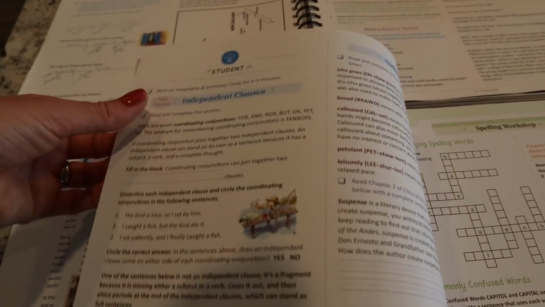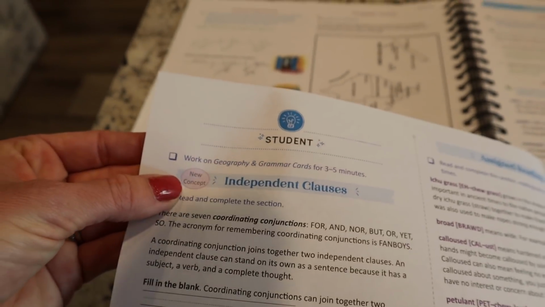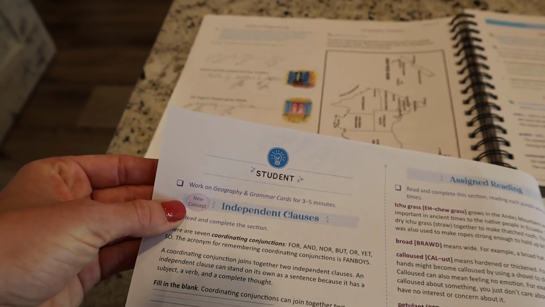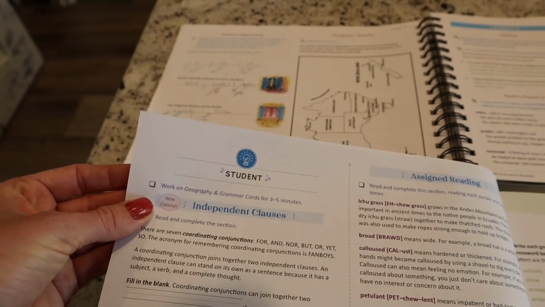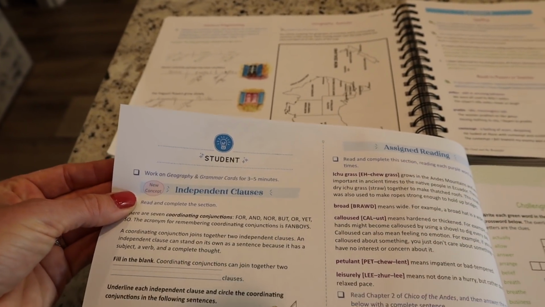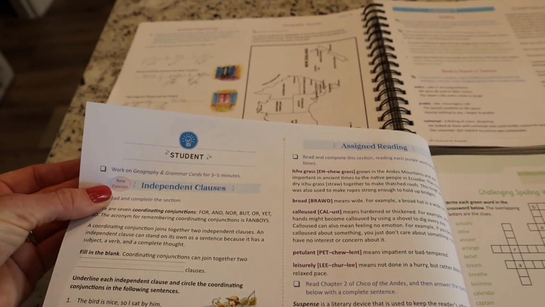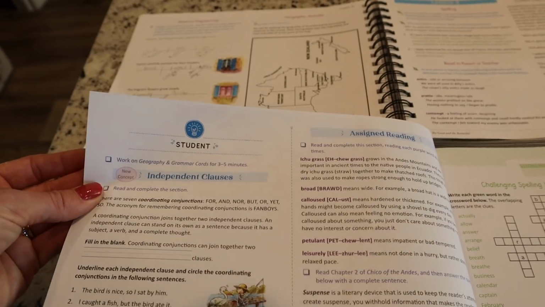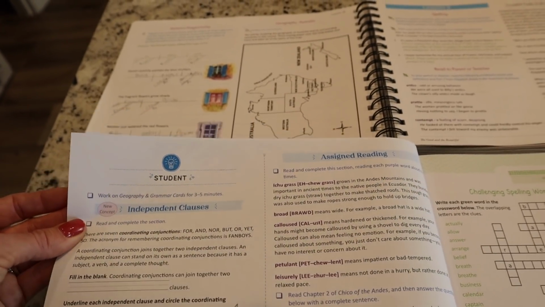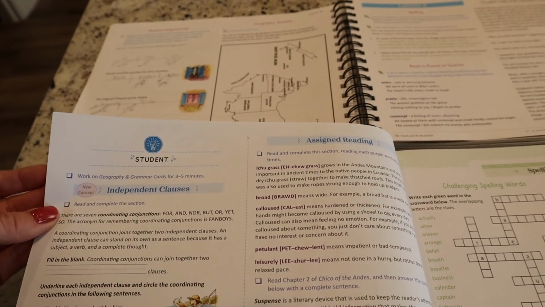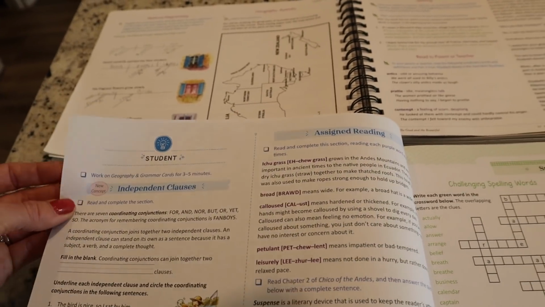And I also really love this little thing right here where it tells you a new concept is being introduced. So that is so helpful as a teacher because you are able to see that that is something new that your student has not learned, and it just gives you the opportunity to focus on that. And so I really like that they have those new concepts there.